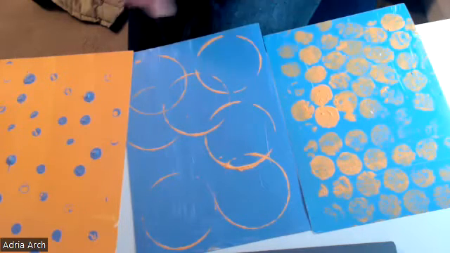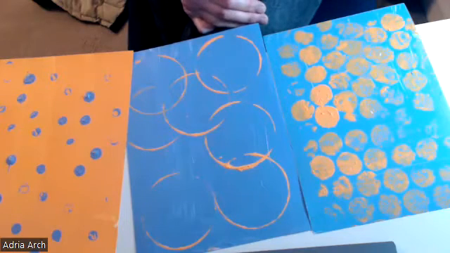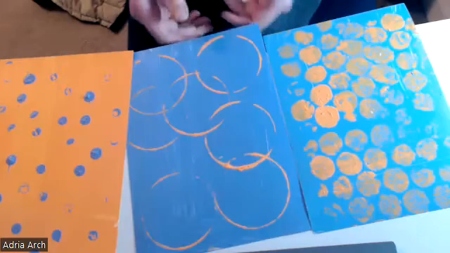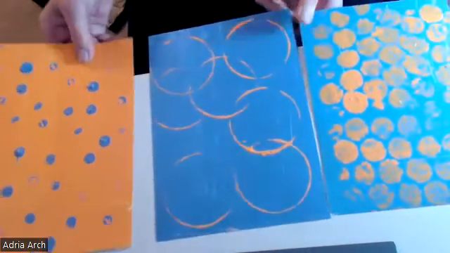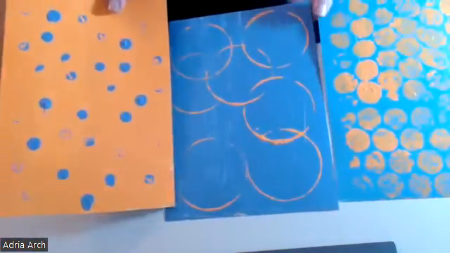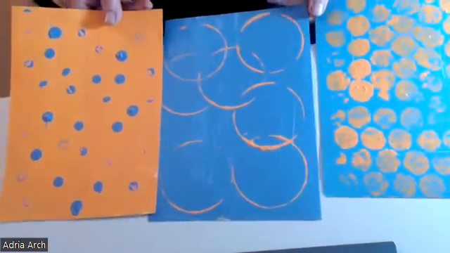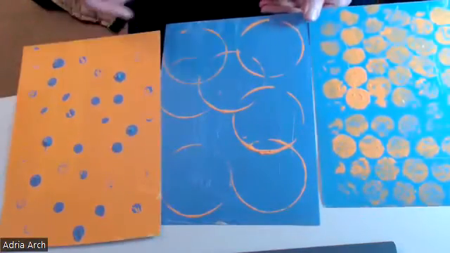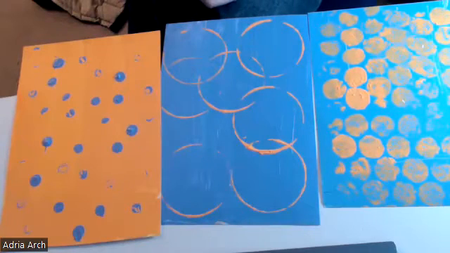Well, there are several ways that we can control the viewer's eyes, and one of those has to do a lot with why I asked you to choose these particular shapes, to keep it all about circles, and that is repetition.